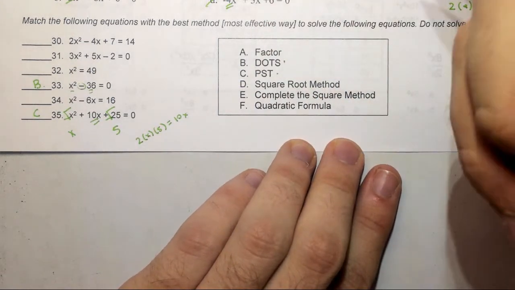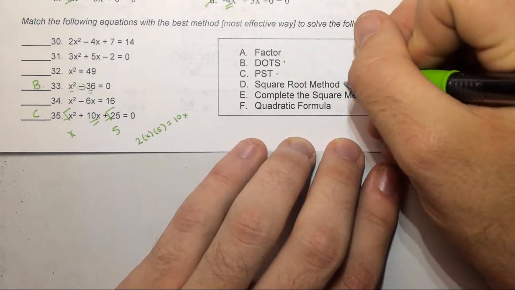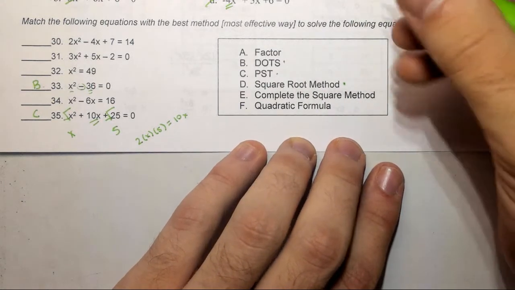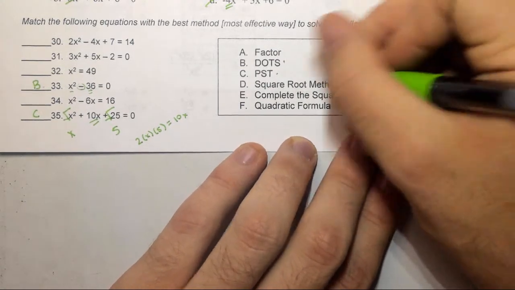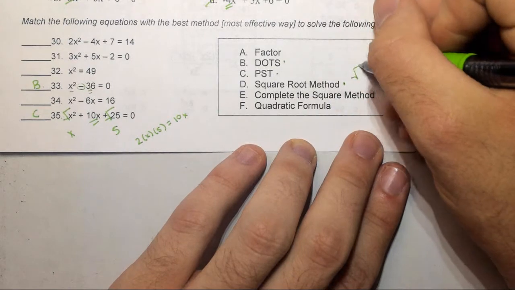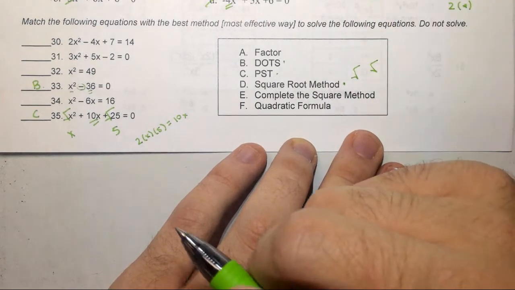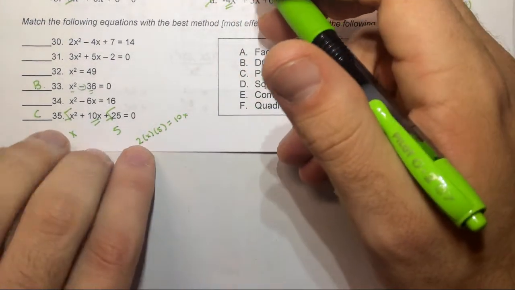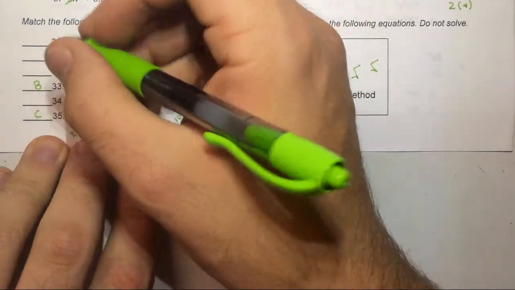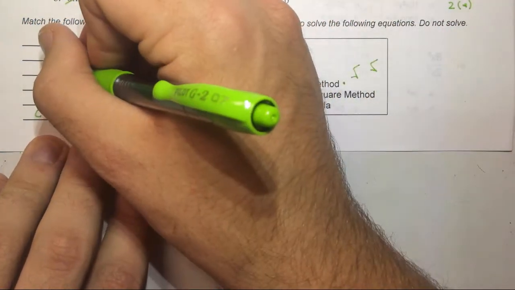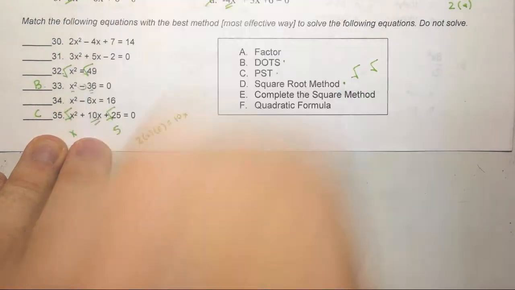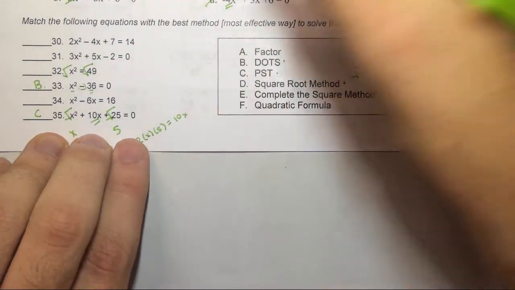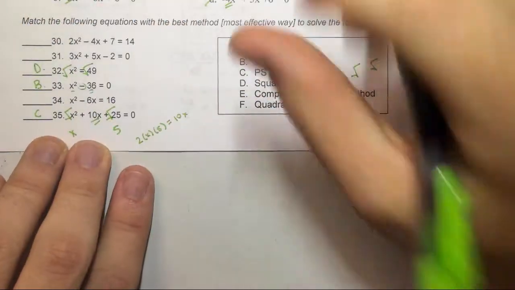Alright, the next easiest method, in my opinion, would be square root method. Remember, I have to have perfect squares for square root method. I have to be able to take the square root and the square root. Well, I automatically see it, and I see it's number 32, because I can take the square root of x squared and the square root of 49, and I get 7. So this one is going to be my square root method.